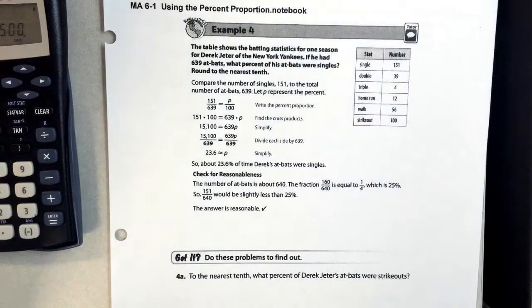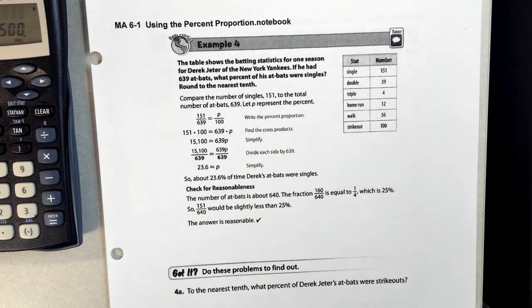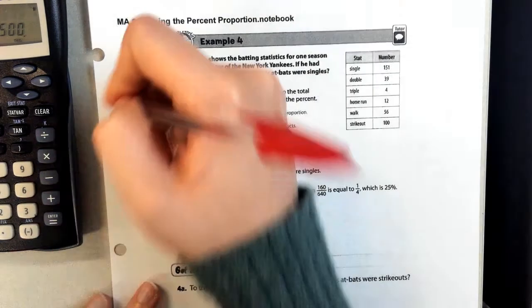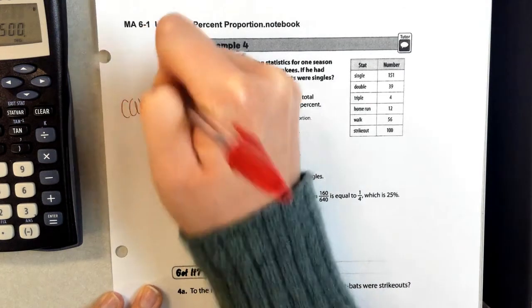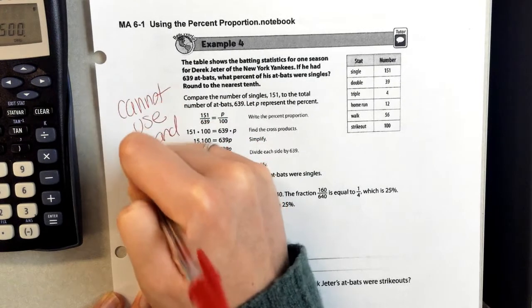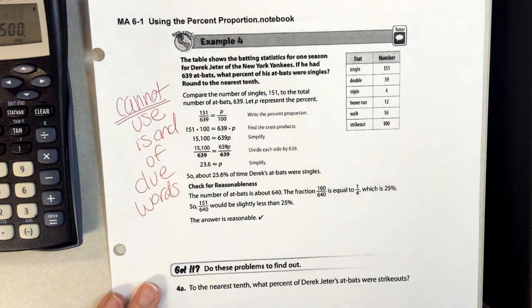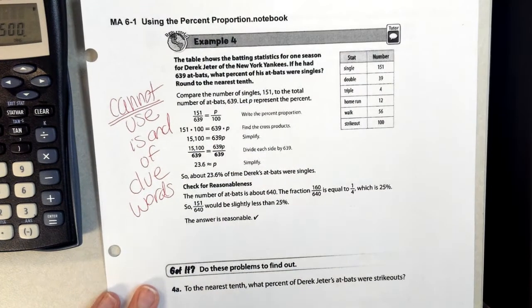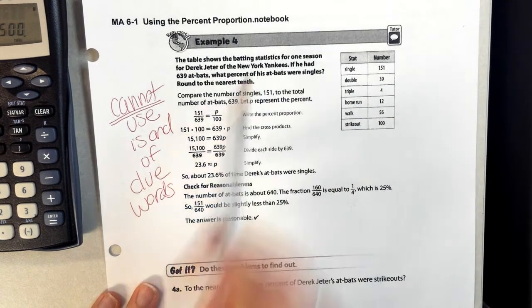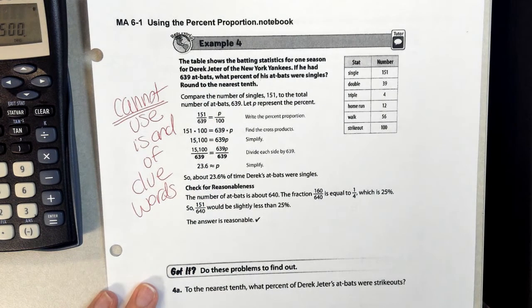Now, there will be some story problems you are going to have to think through, and on the story problems you cannot use is and of clue words. Okay? Because sometimes in story problems we need to just use those words for whatever we're talking about. Like here, I already see the word of. That does not mean that's going to be the whole. Okay? It just means we had to use that word as we were describing the situation.